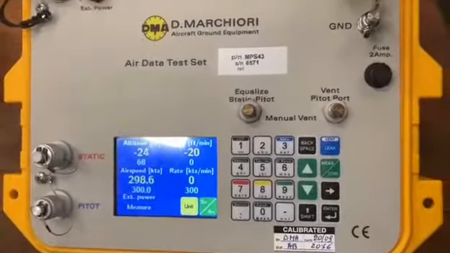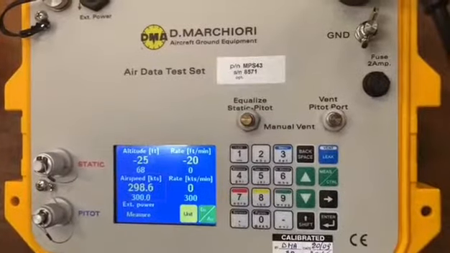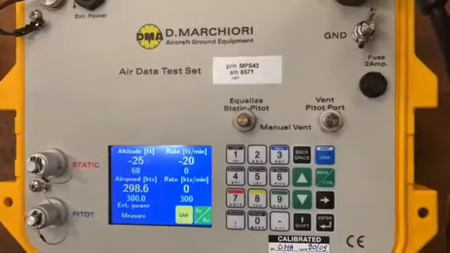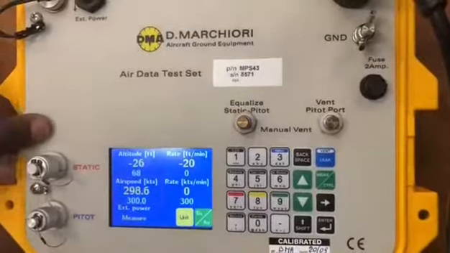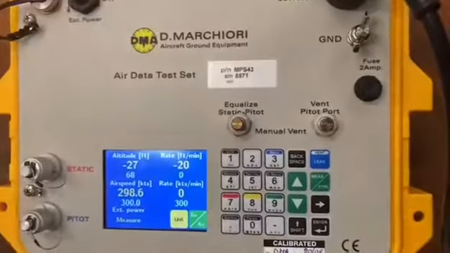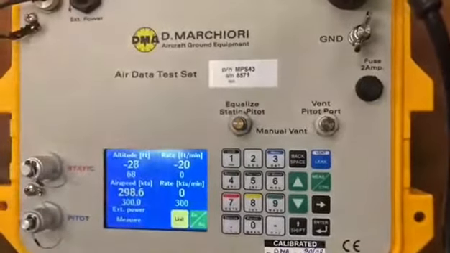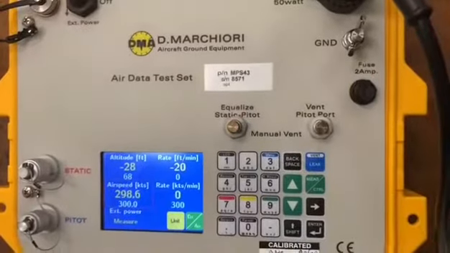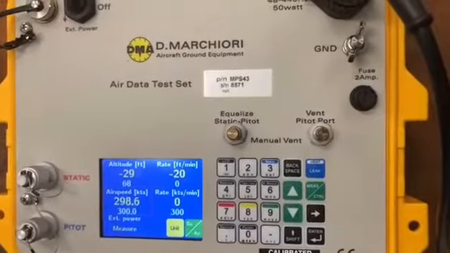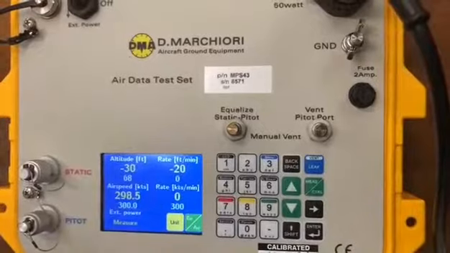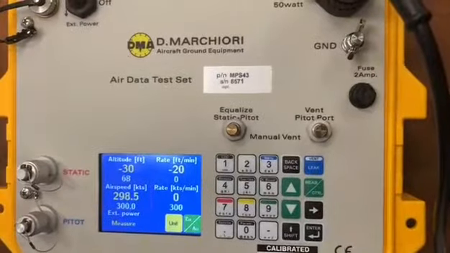For our next simulation, we are going to set the altitude to 5,000 feet. To do that, we need to increase the rate of climb. The rate of climb varies across different aircraft, because a different rate of climb might exceed the limits of some aircraft models such as Boeing or Airbus.